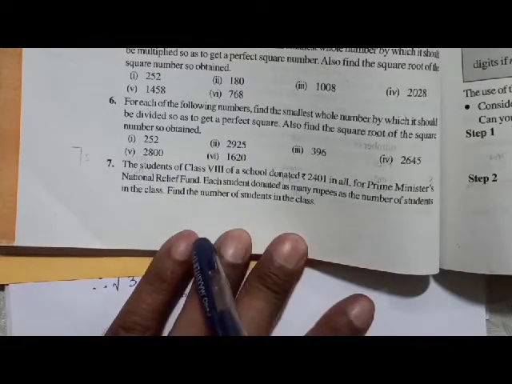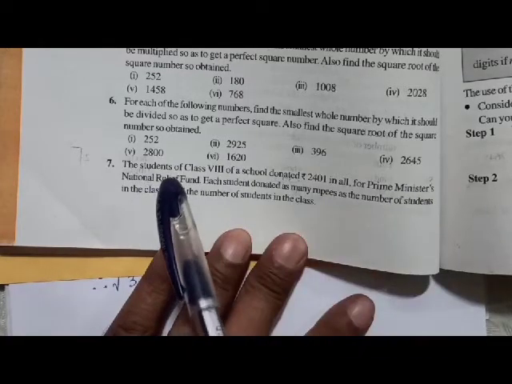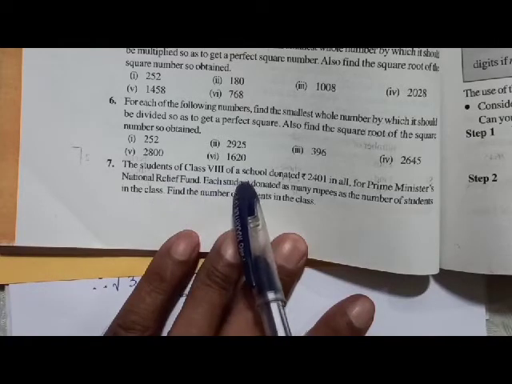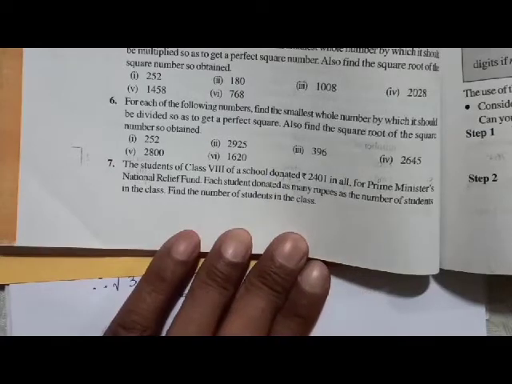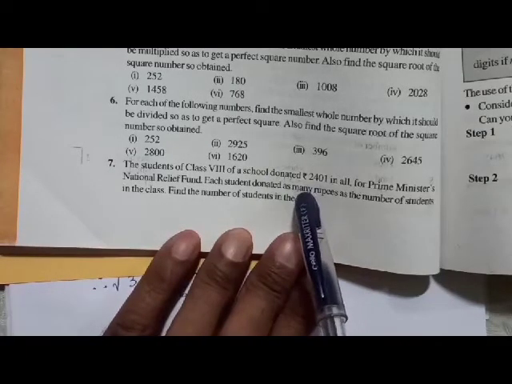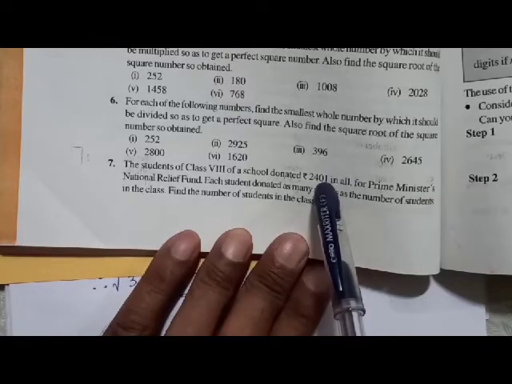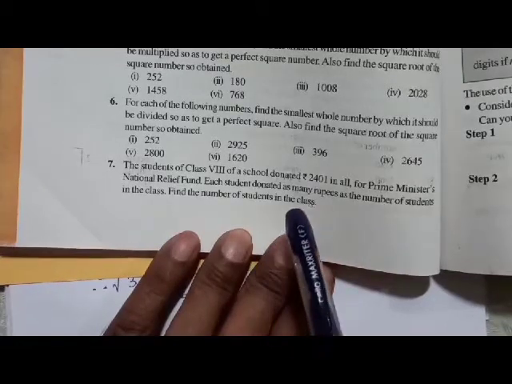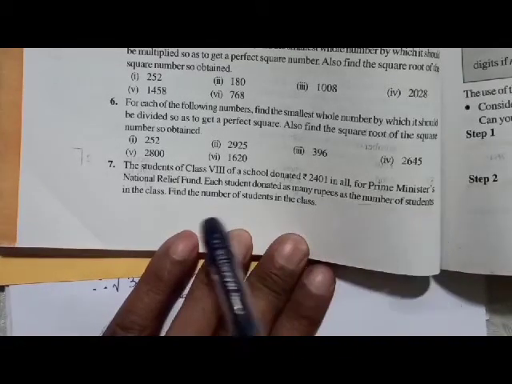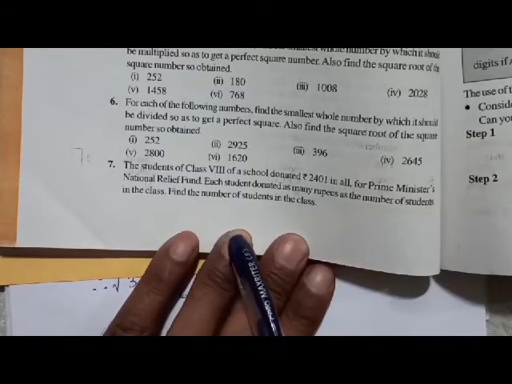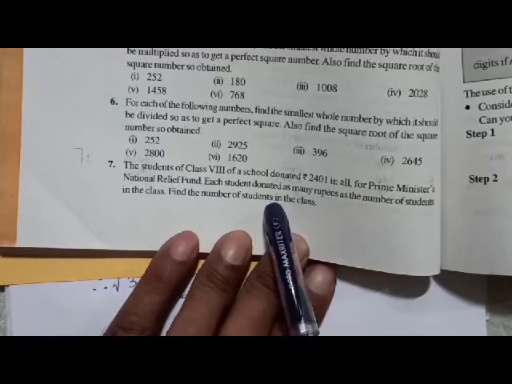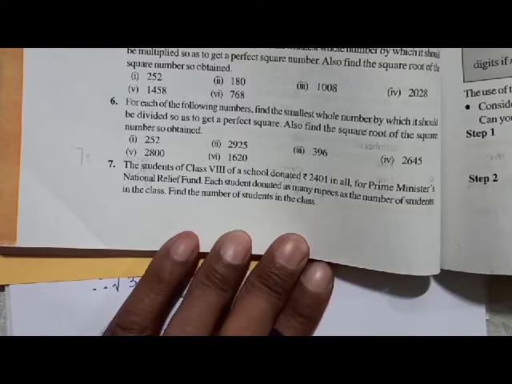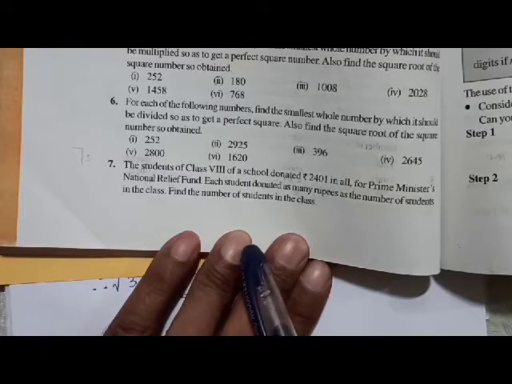Here the question says that for the Prime Minister's National Relief Fund, the students of class 8 of a school donated money, and the total amount they collected is rupees 2,401. Each student donated as many rupees as the number of students in the class. That means if there are 30 students in the class, then each student donated rupees 30. And suppose the number of students in the class is 50, then each student donated rupees 50.